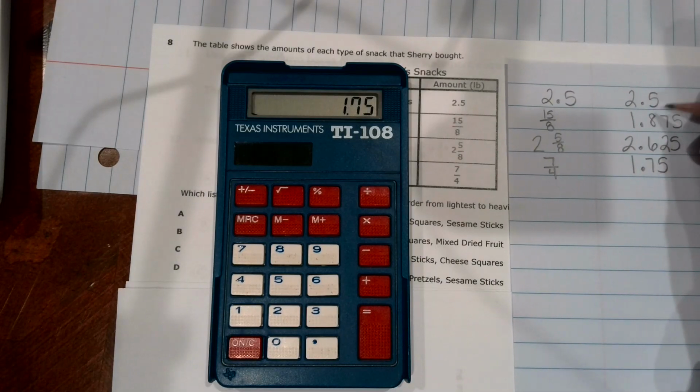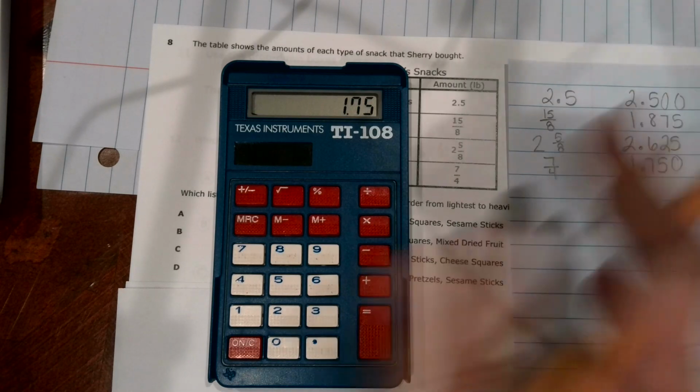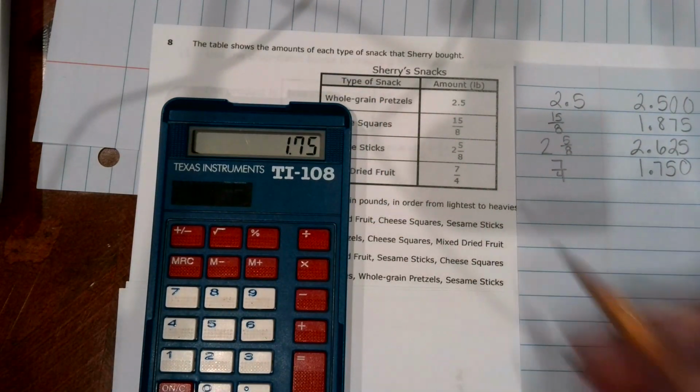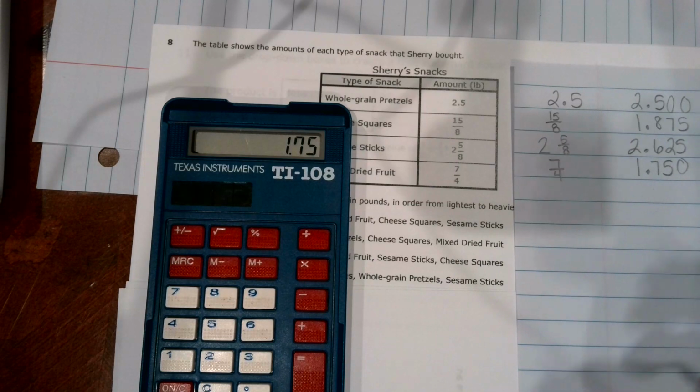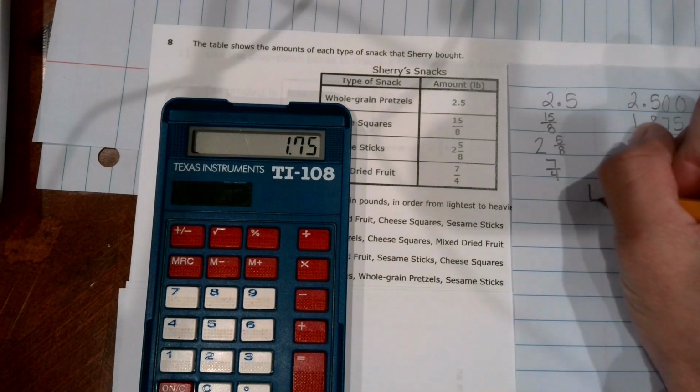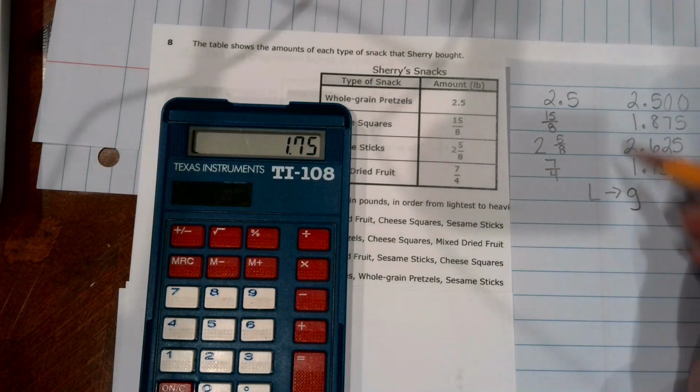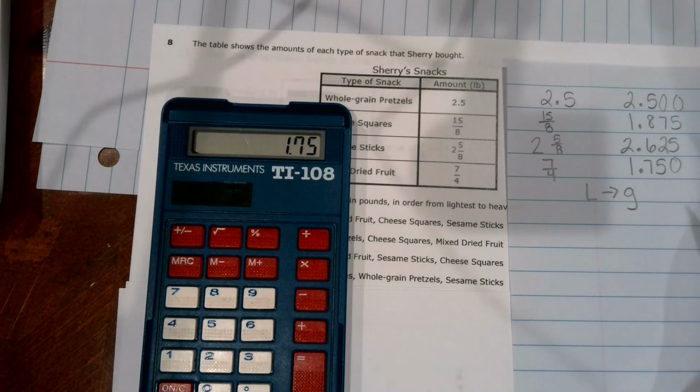I always tell my students to line up all of my decimals to the same place value. Then I make myself a note. I want to go lightest to heaviest, which is the same thing as least to greatest. So I want the smallest weight here. So I've got to look at my whole numbers.